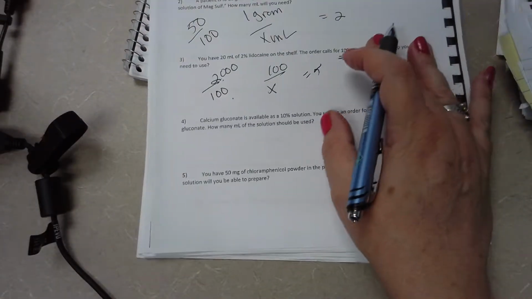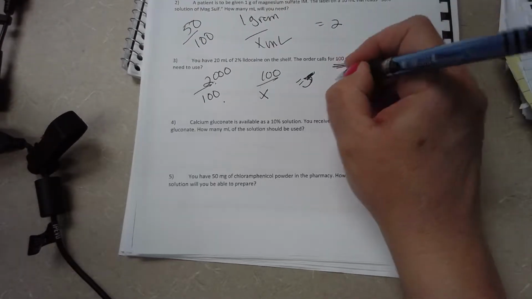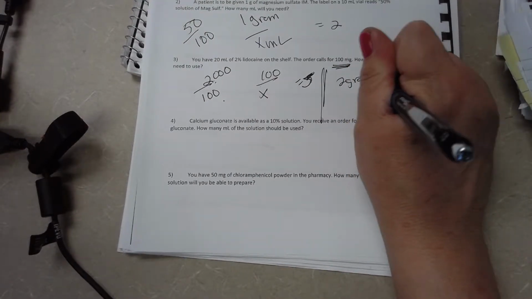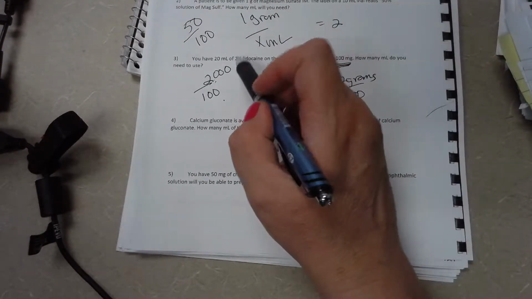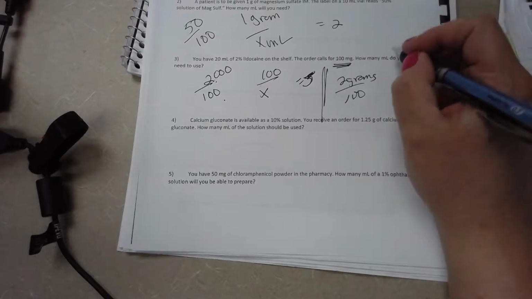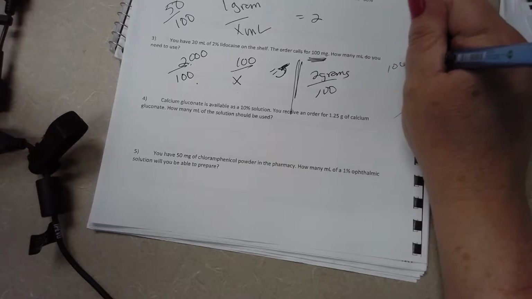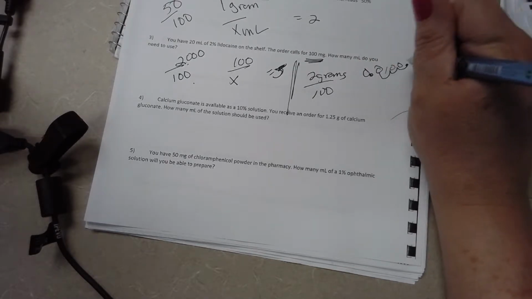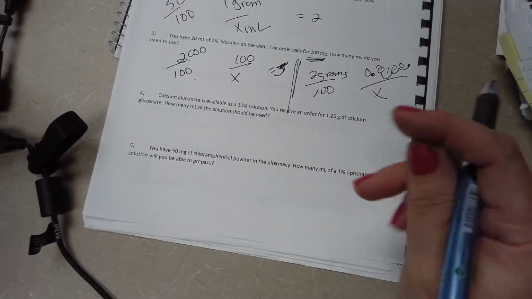Okay? So if you want to try to do it the other way, let's try it and see what happens. So 2 grams over 100. Now we've got to make this side match this. So instead of 100 milligrams, we're going to need to make that grams. So let's do this. 100, and remember our decimal, and we go back 1, 2, 3. So 0.1 over x. So let's see if this works.